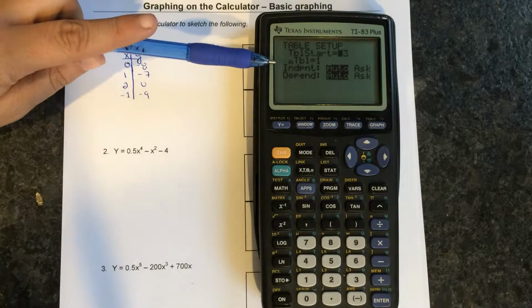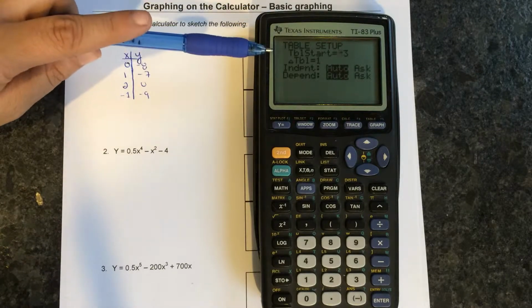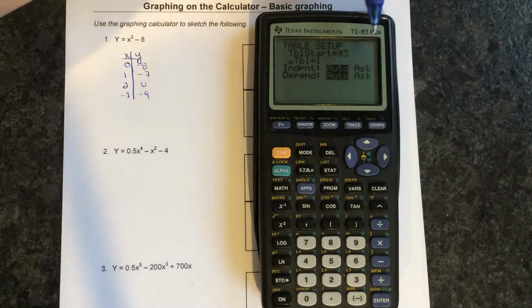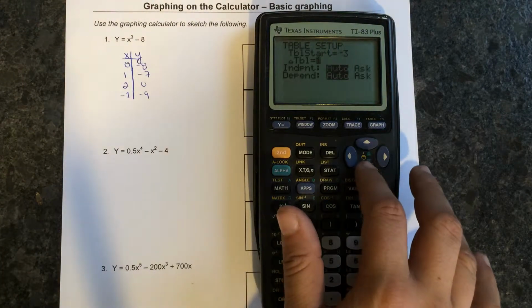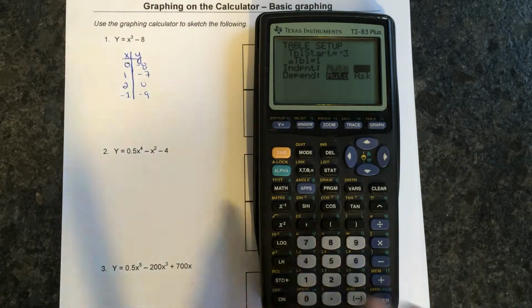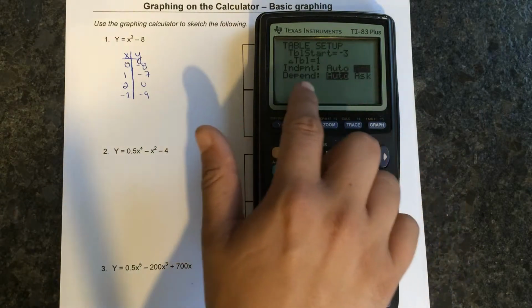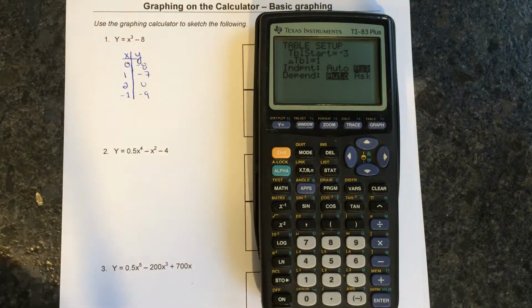So it went to negative 3, negative 2, negative 1, 0. But this is the part that's kind of interesting. You can have the calculator wait for you to ask. So if I go down here to the independent variable and select ask, it'll automatically give me the dependent variable depending on what I put in for the independent variable.